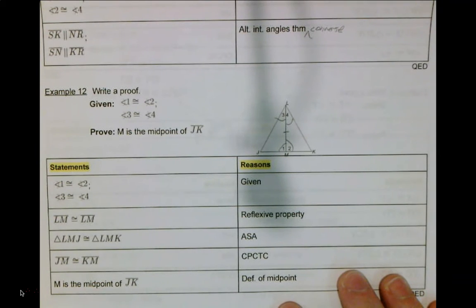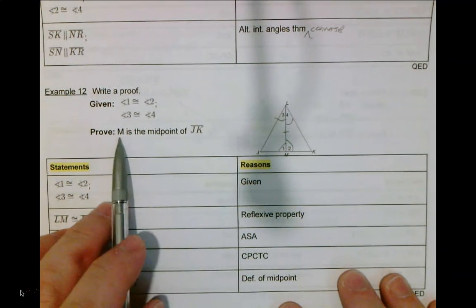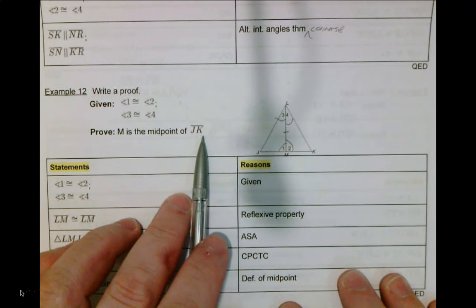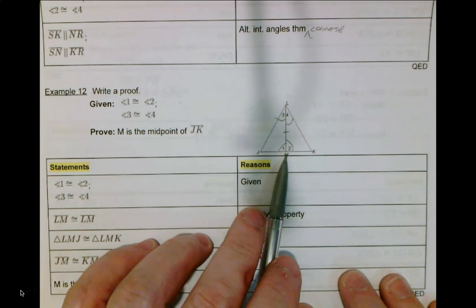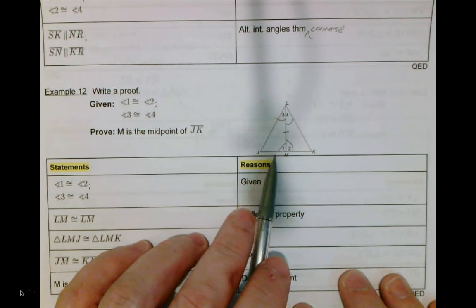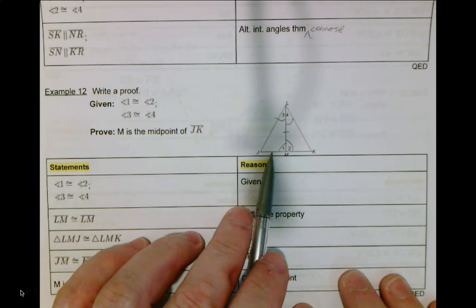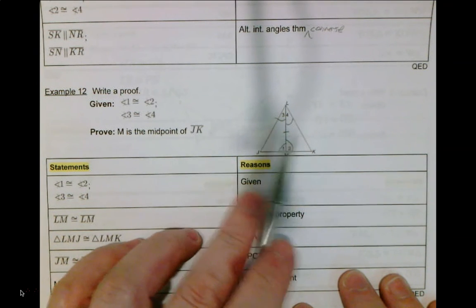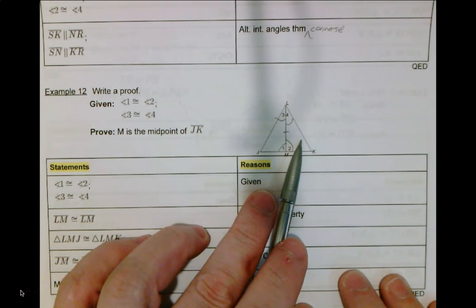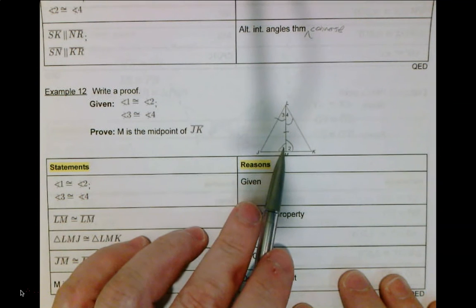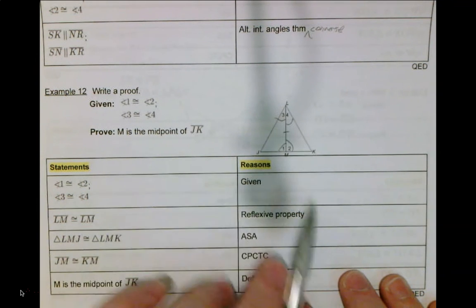LM is congruent to itself. LM is congruent to LM by the reflexive property. Our goal is to get M to be the midpoint of segment JK. So if that's true, then I have to prove JM congruent to MK. I'll just prove these two triangles are congruent by angle, side, angle.